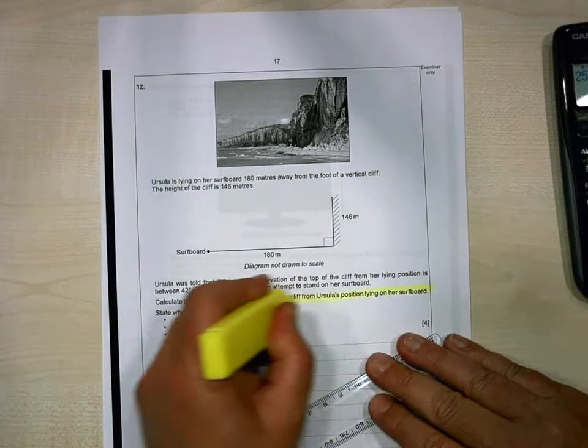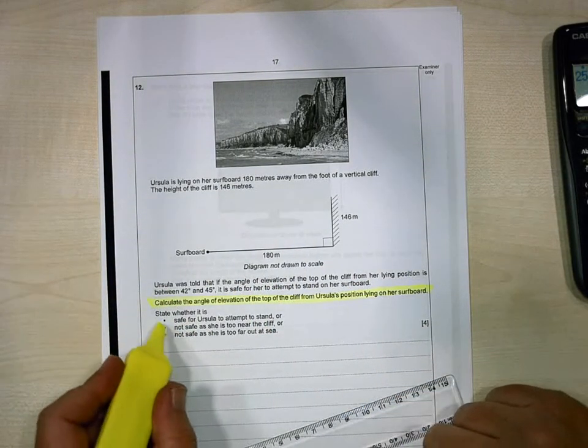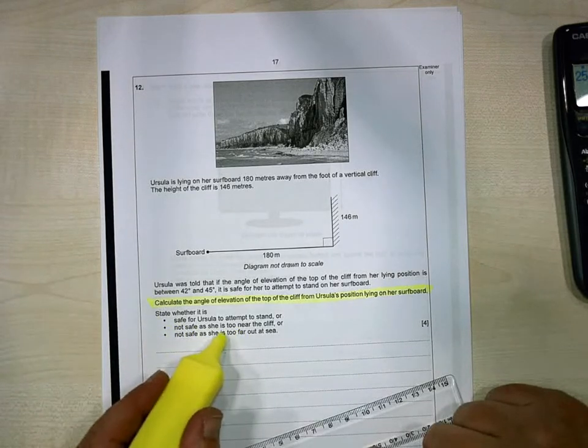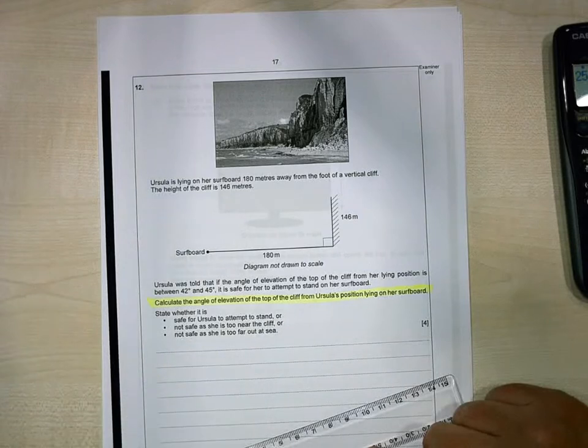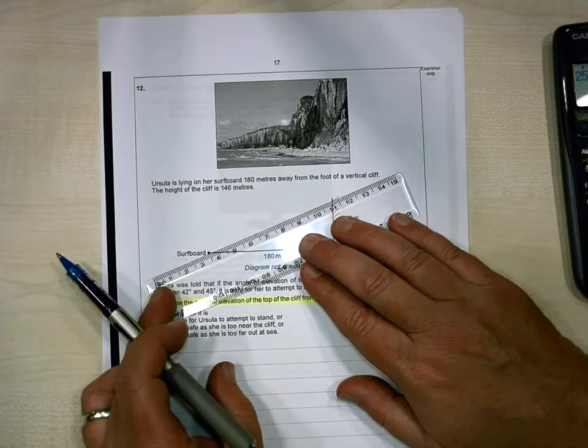So that's something we have to do. And then we also have to say whether it is safe for her to stand, not safe because she's too near, or not safe because she's too far out. Right, so let's find that angle first of all.